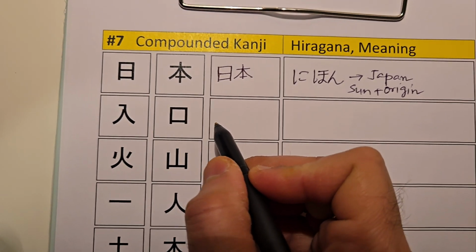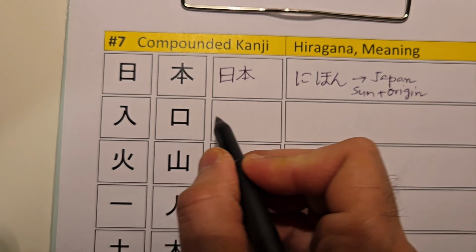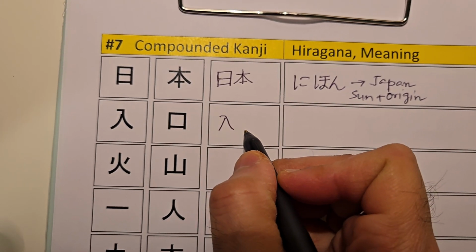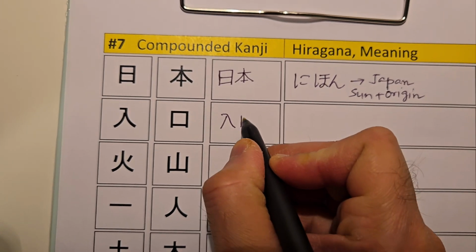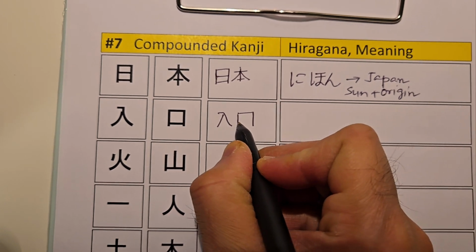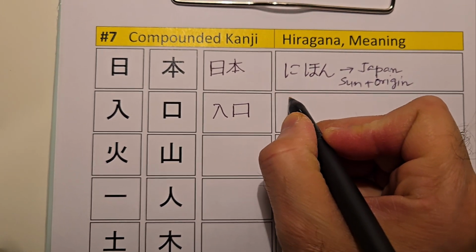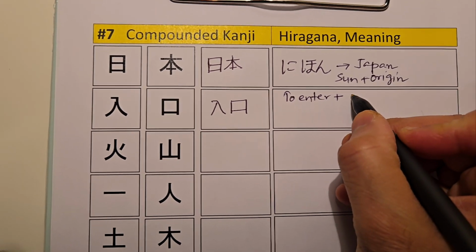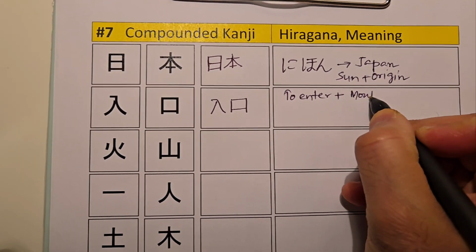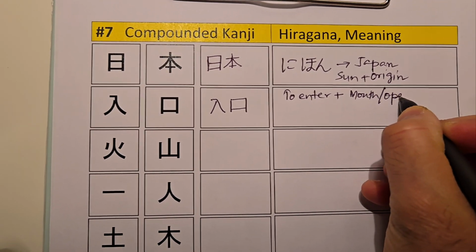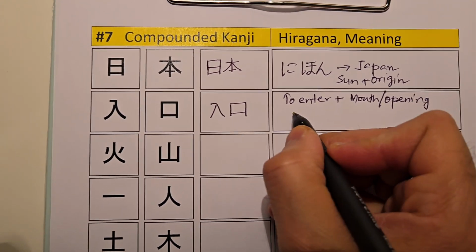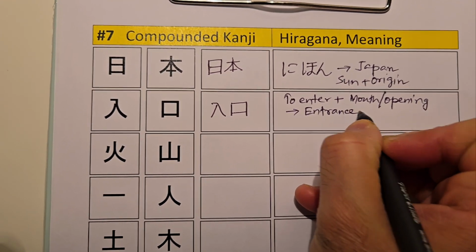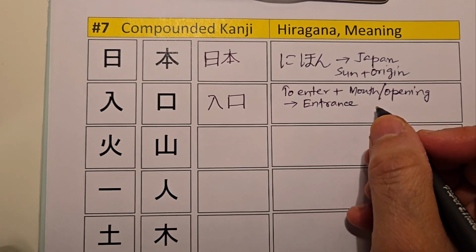The second one is iriguchi. As you can see, this is the kanji for to enter, which is the verb iru, and this is the radical for mouth or opening. So to enter plus the mouth or opening means entrance, or the main gate through which people enter.